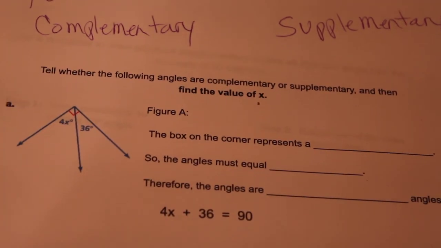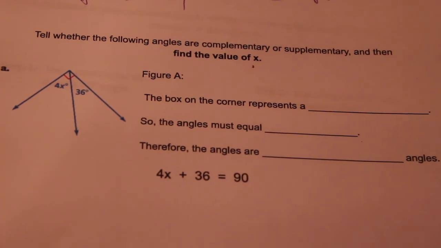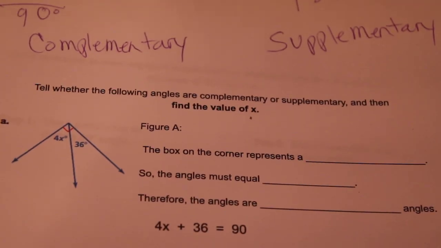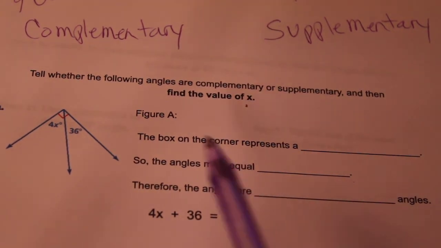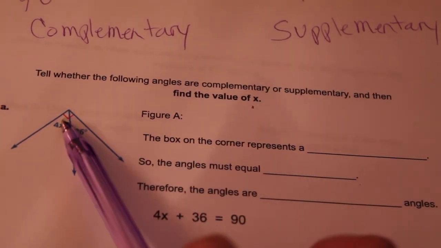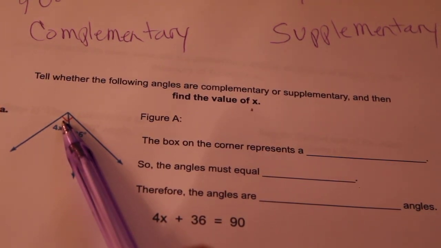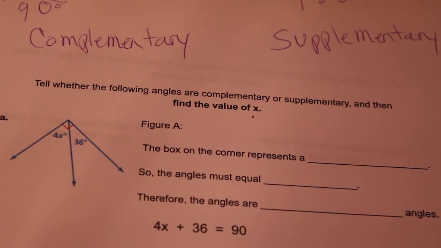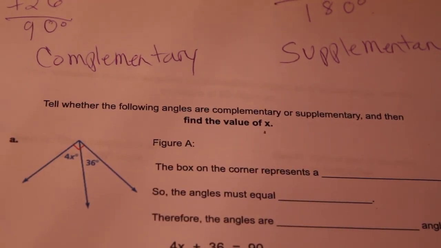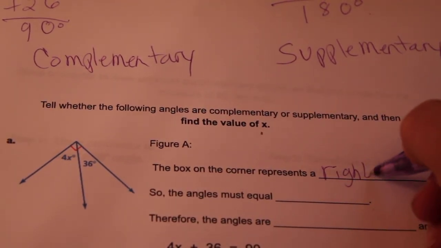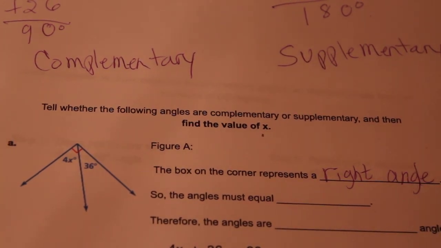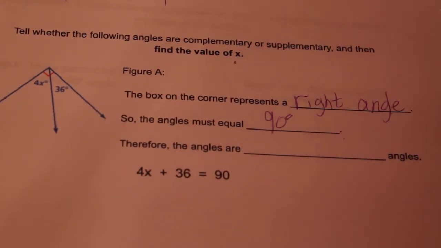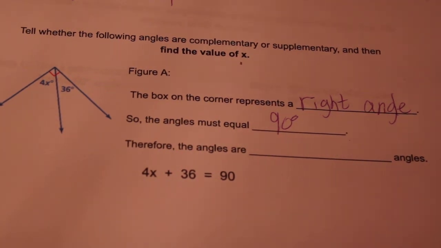Excuse me. All right, our next directions, oops, sorry about that, are tell whether the following angles are complementary, supplementary, and then find the value of x. Looking at this figure right here, I see that there is a 90-degree angle in this corner, because anytime that box is marked, I know it's going to be 90 degrees. So, the box in the corner represents a right angle. So the angles must equal 90 degrees. Therefore, the angles are complementary.